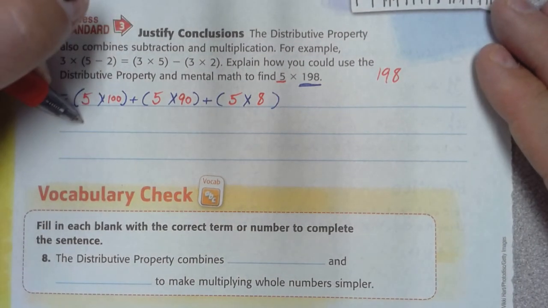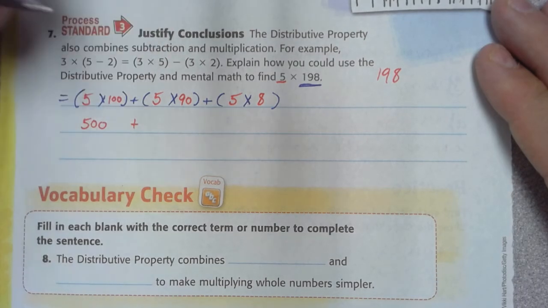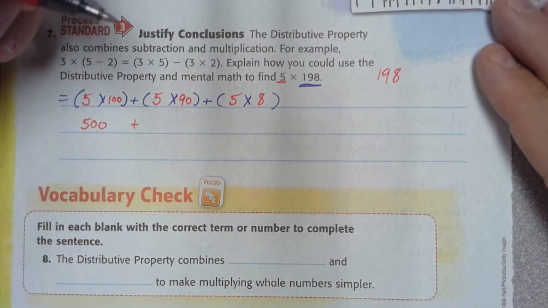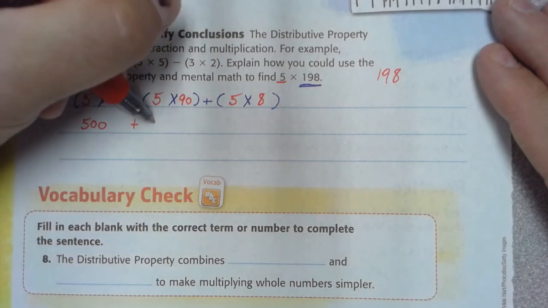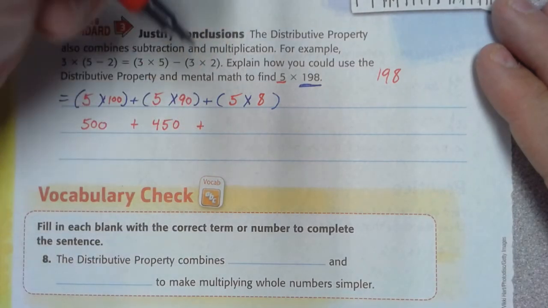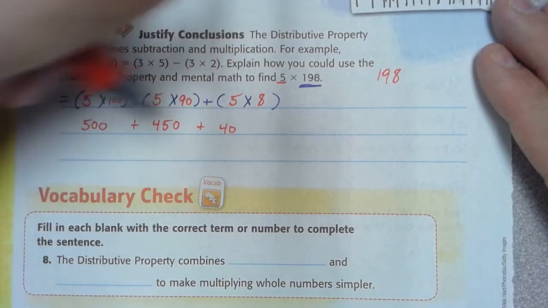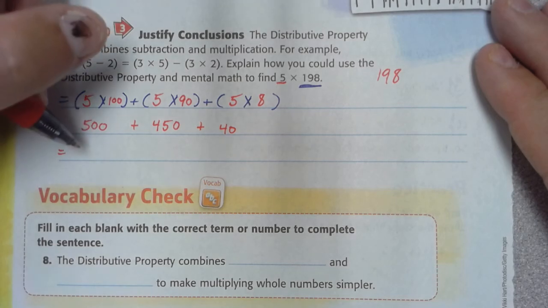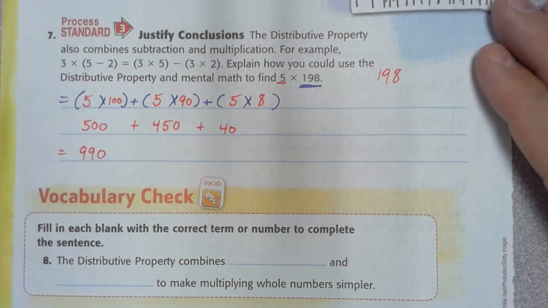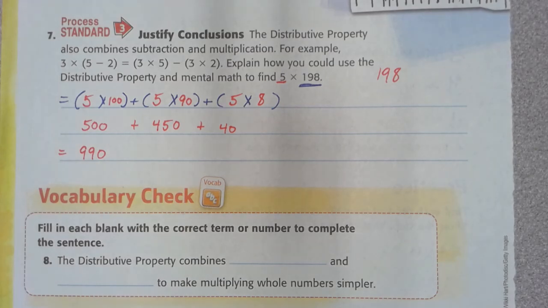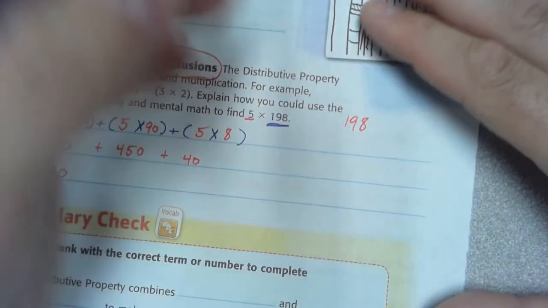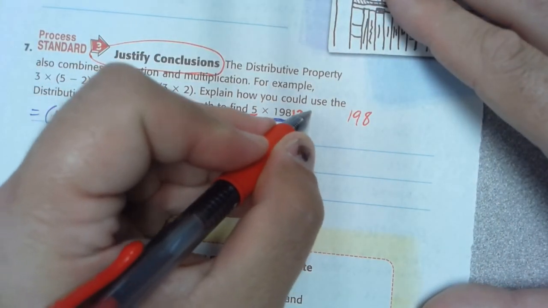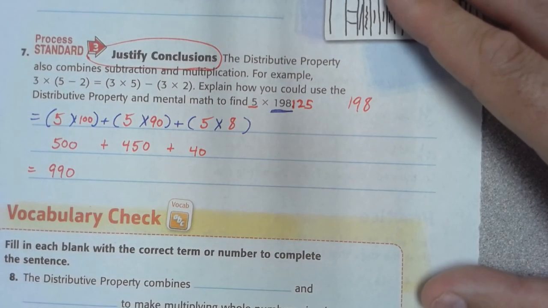What's 5 times 100? What's 5 times 90? 450. And what's 5 times 8? And if we add those together, we're going to get a grand total of 990. Okay, 990. So this is just kind of telling you later on that you could do a big number like that technically, and you can still do it with distributive. It's just going to take you a lot more addition.